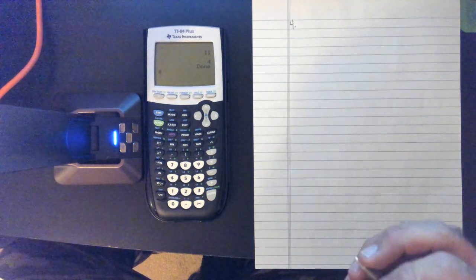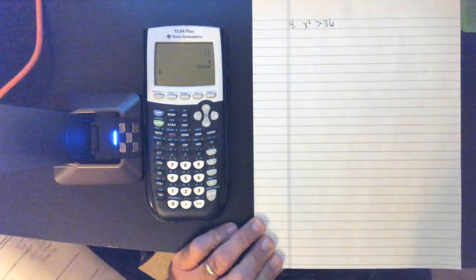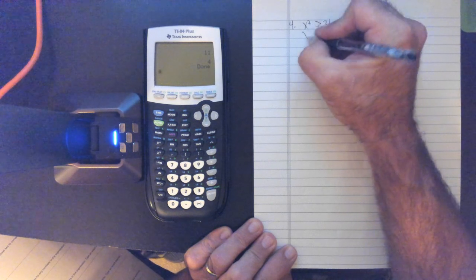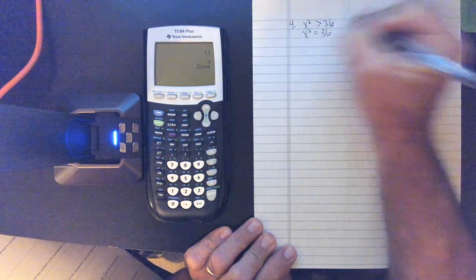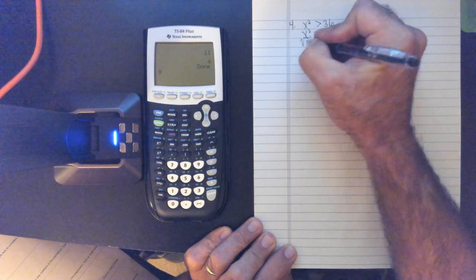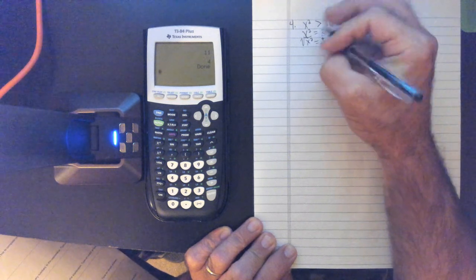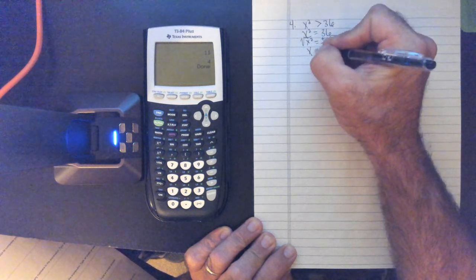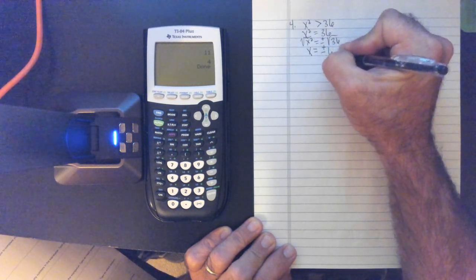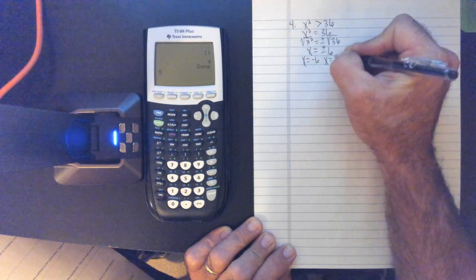Alright, number 4. X squared is greater than 36. Alright, so I'm just going to set that equal to, the x squared equal to 36, because really the quickest way to solve this is by square roots. So let's take square roots on both sides. Since I'm taking square root of a number, I'm going to use my plus or minus so that the square root of x squared is x. That's going to equal a plus or minus square root of 36, which is 6. So I get x equals a negative 6, x equals a positive 6.